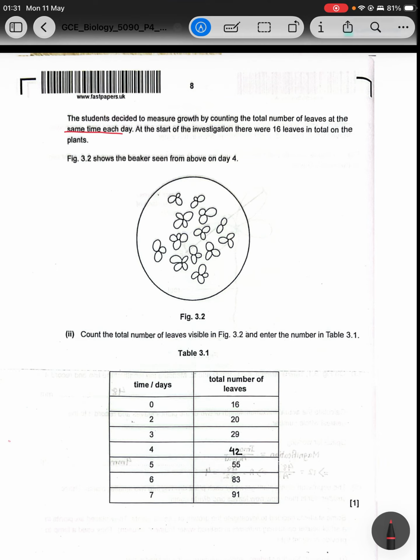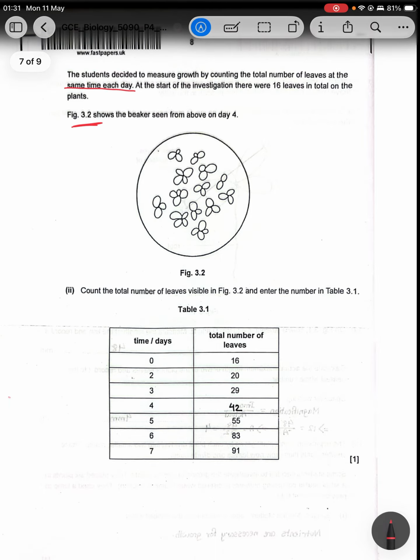Okay, the students decided to measure the growth by counting the total number of leaves at the same time each day. At the start of the investigation, there were 16 leaves in total on the plants. Figure 3.2 shows the beaker seen from above on day 4. So what you need to do is you need to count the total number of leaves visible in figure 3.2.